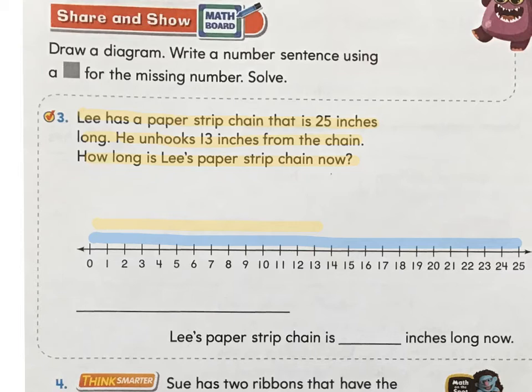We could start from the front, or we could have started from the back. And let me just put a couple of lines here to mark off where our chain started. So now we have the problem, 25 minus 13 equals some number we don't know, so we'll put a square there.